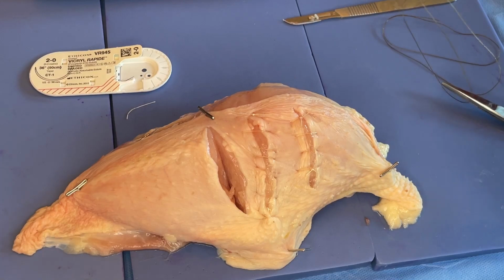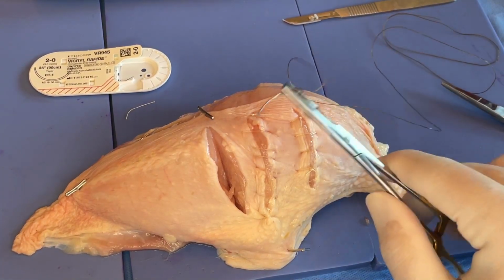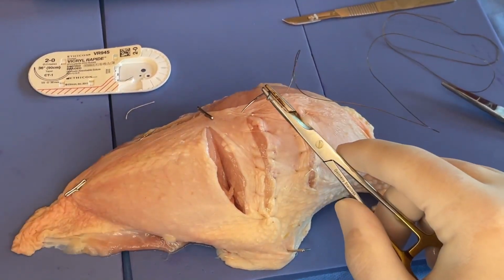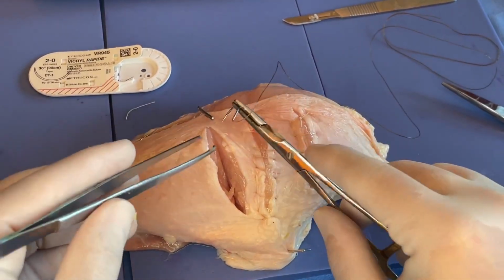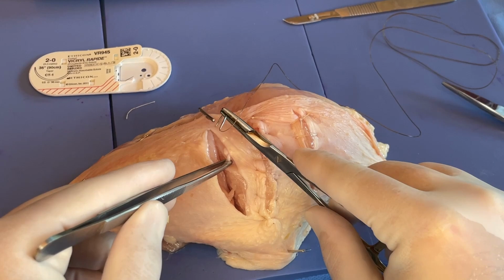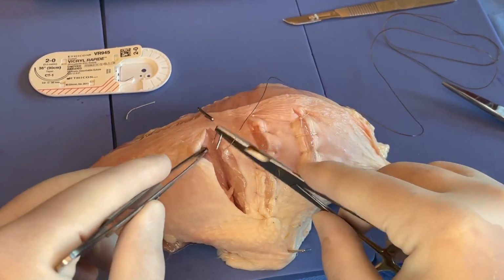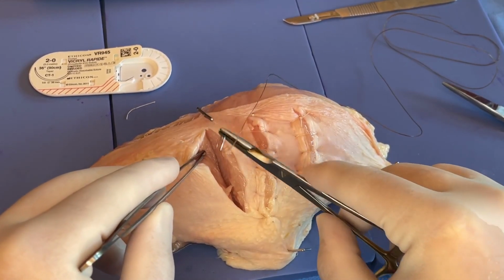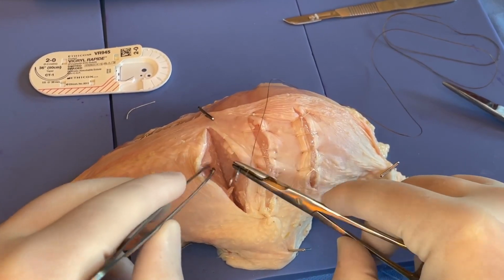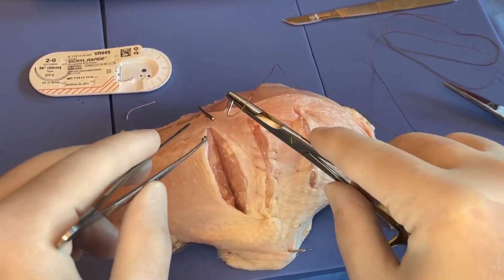All right, so running interlocking. Again, we're going to start up beyond or right at the apex of our defect because we want to get all of that divided, separated tissue compressed within our suture line.